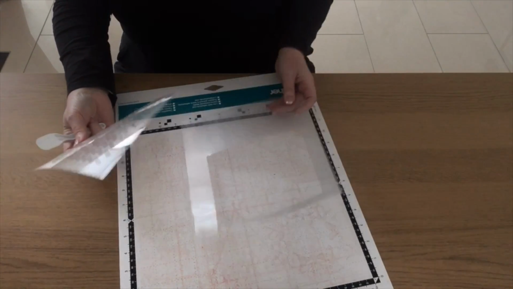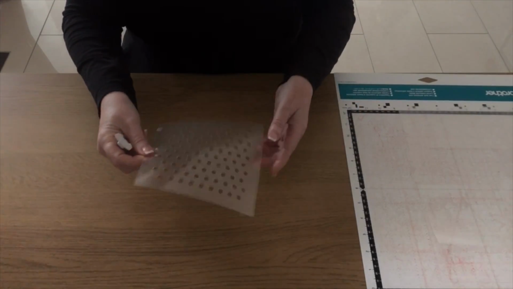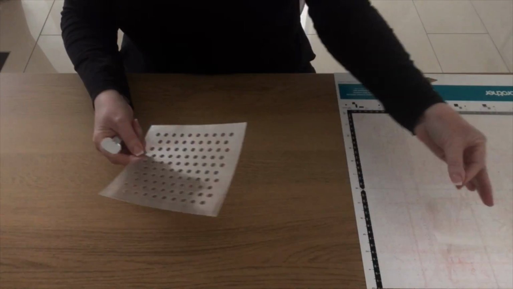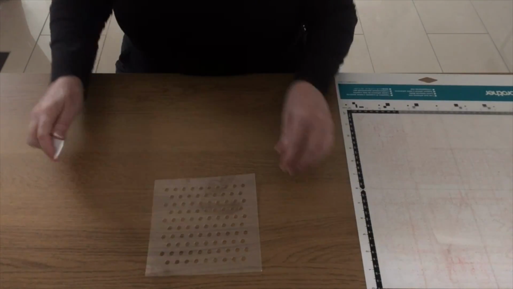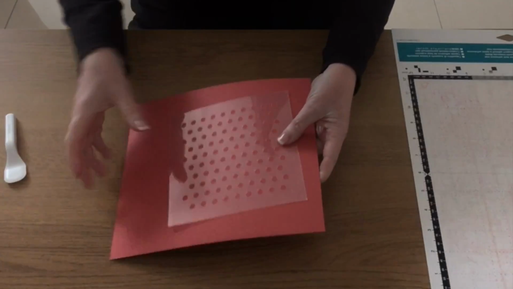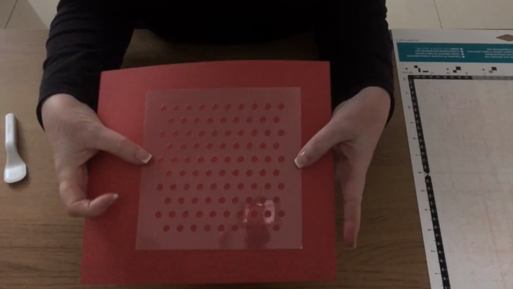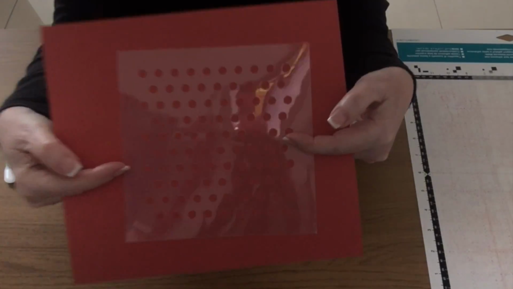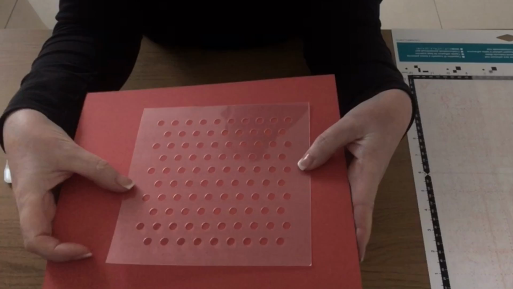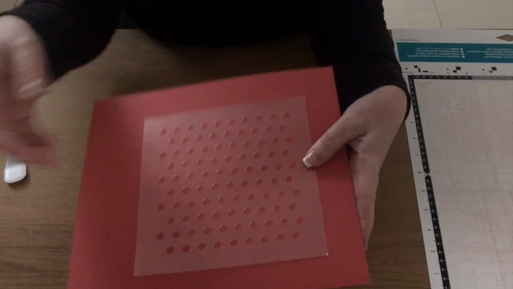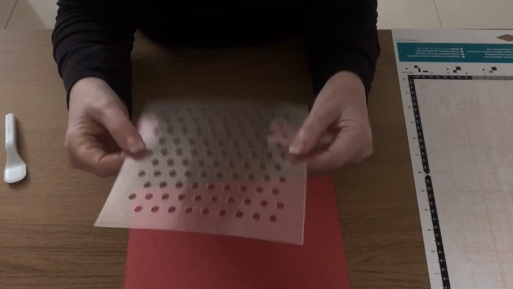So let me just move this out of the way. I think just one stray circle dropped out there. So not sure how well you're going to see this. Let's see what we can find. There you go. Put it on a piece of card so you can see. So that's my stencil, all perfectly cut from a laminating pouch. So I'm now going to use this in a project.